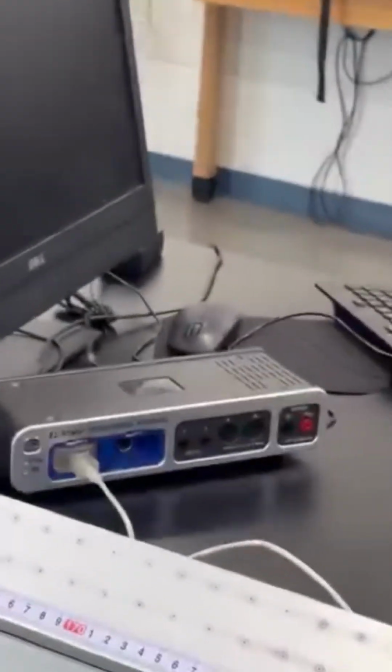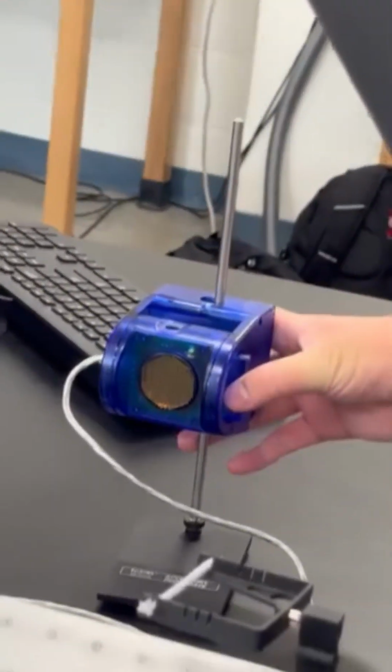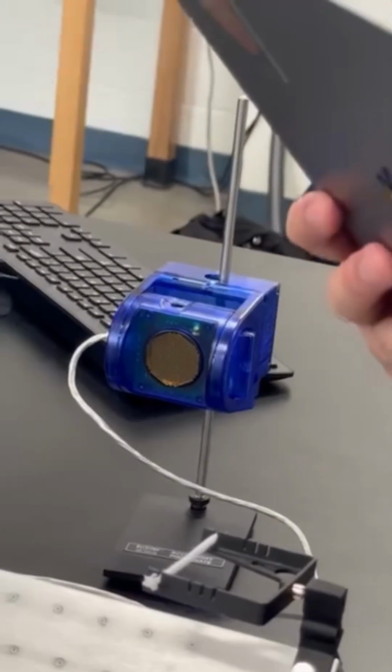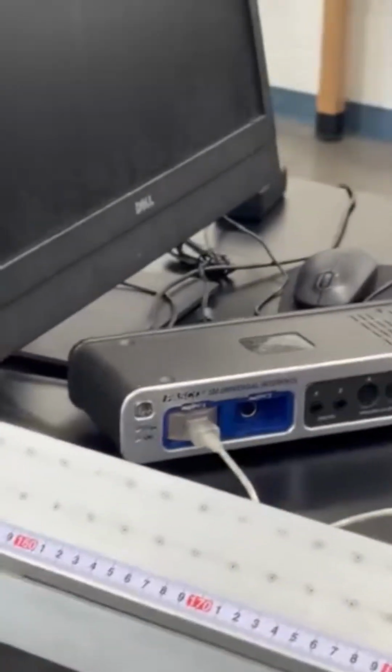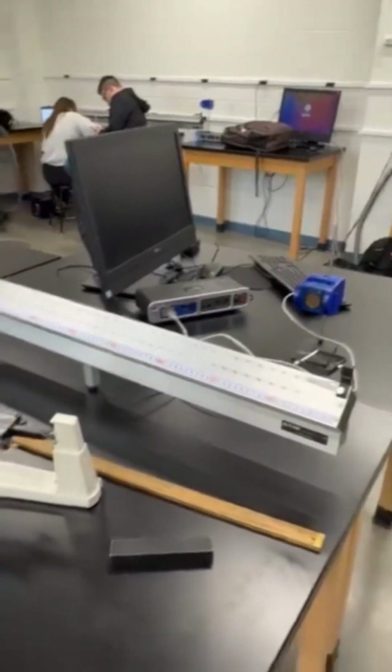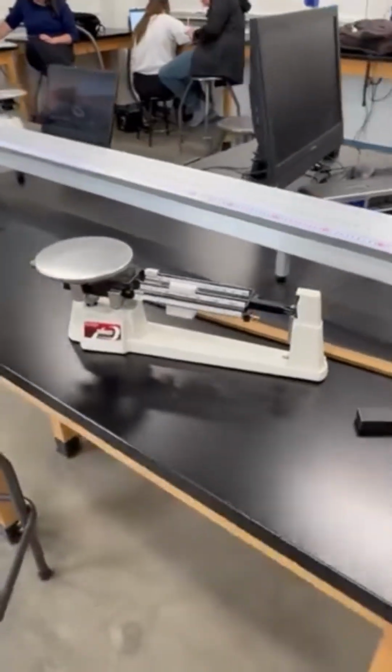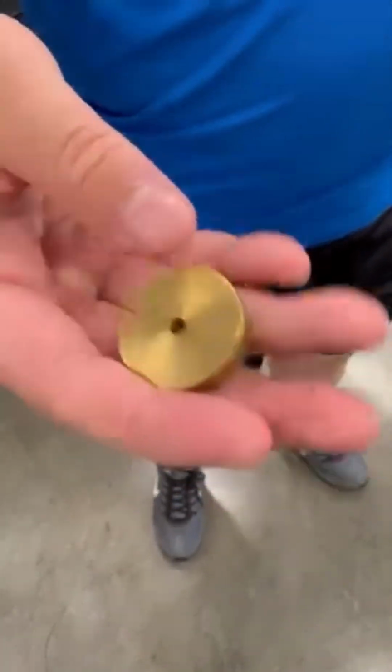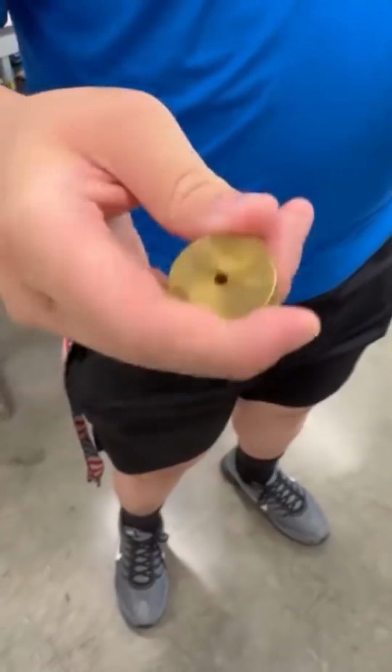We have the computer with the Capstone software. We have the motion sensor as well, which we've used before to measure the motion. We have the mass set, which is the grams. We have two of these, which are 50 or 100 grams, and we use them to change the mass of the glider.